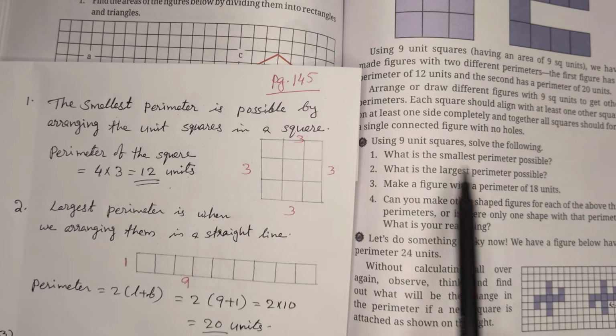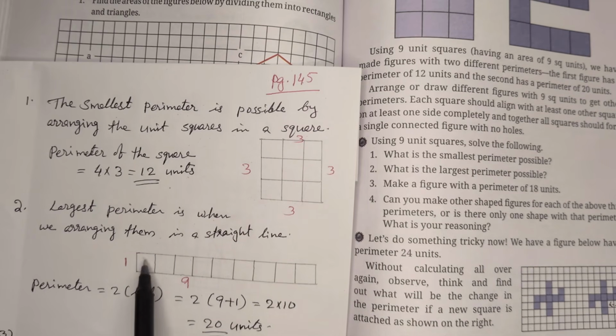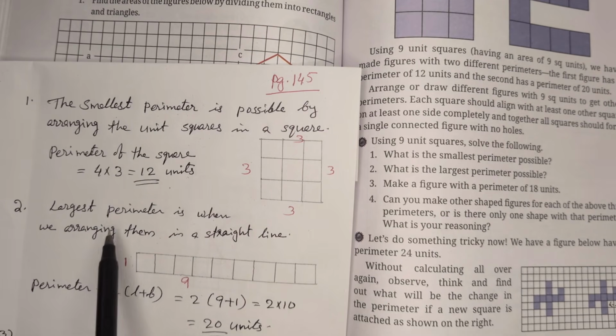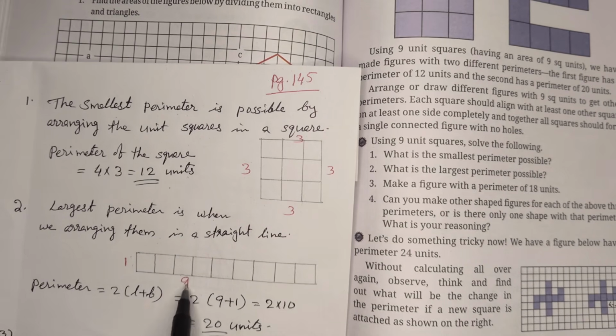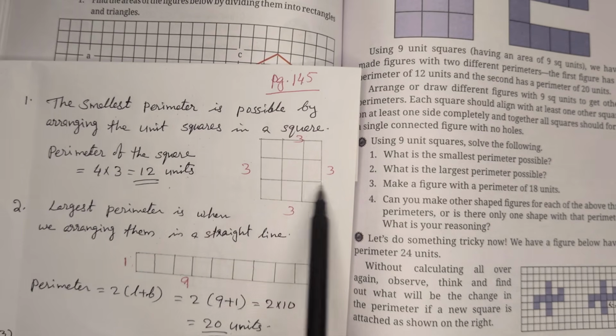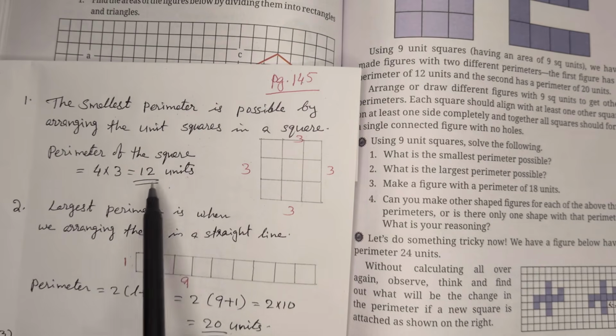Second question, what is the largest perimeter possible? If we are arranging all the 9 squares in a horizontal, straight line form, here breadth is 1 unit and length is coming 9 units. So the largest perimeter, when we are arranging them in a straight line form, is equal to 2 into length plus breadth. Length is 9 plus 1 breadth, so 9 plus 1, 10. 2 into 10, 20 units. Here we are getting the perimeter of this arrangement as 20 units. In the square arrangement, that is the smallest one or the least one, the perimeter is 12 units.